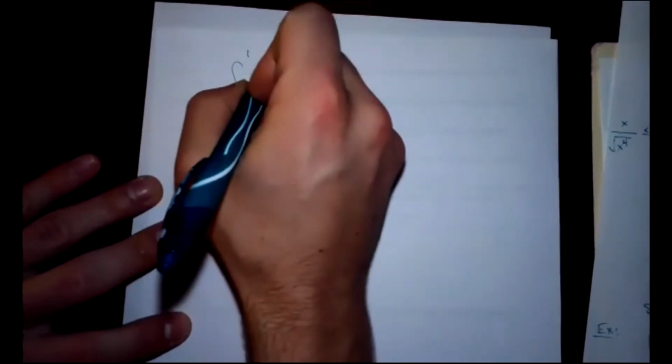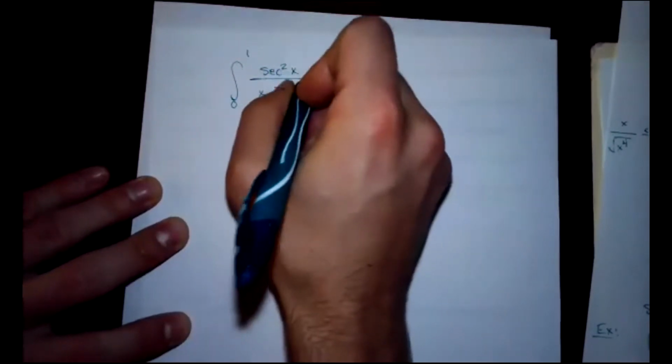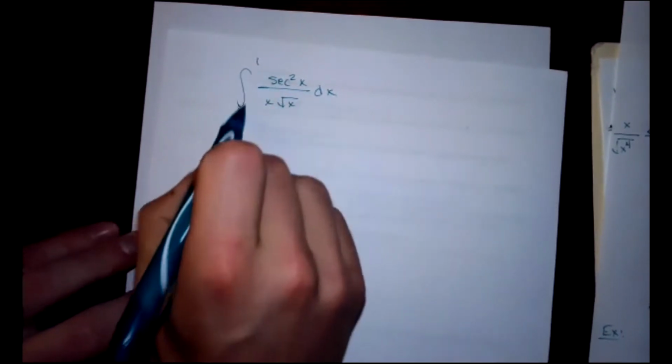Let's see. Any other quick ones we want to mention? I think there's one similar to this on the homework, on WebAssign. There's one with secant on WebAssign. So we've got secant squared over x square root of x. It's just 0 to 1. And what's the power on the denominator? Something like x to the 3/2.